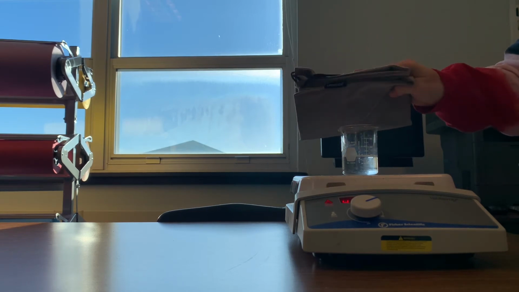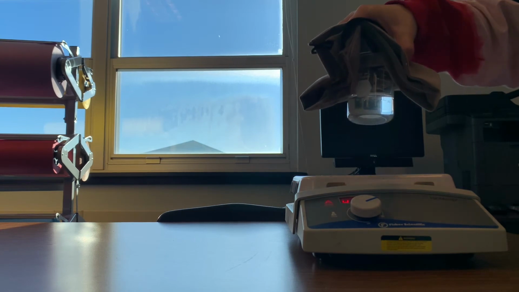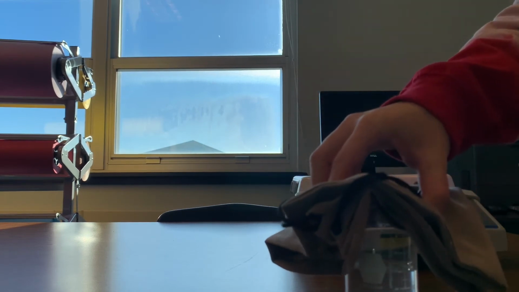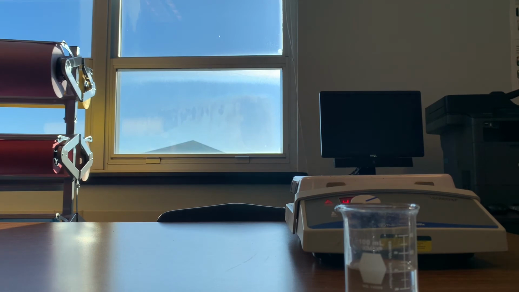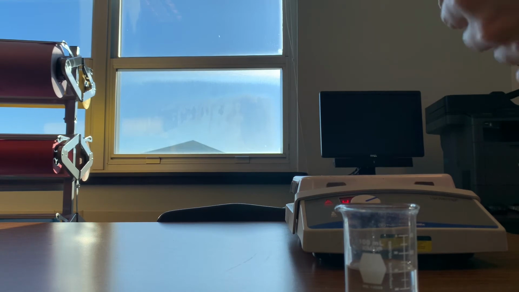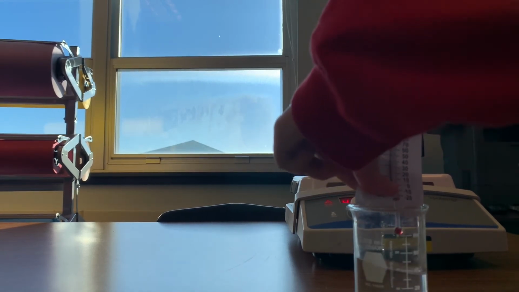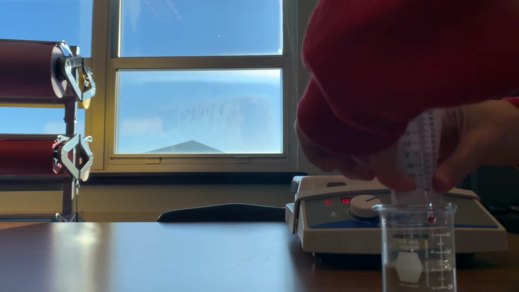And we're gonna measure the temperature of our water next. And I want you to notice that we're not touching that hot container. We're using a safe material to move it. So we are gonna stick our thermometer back into the beaker and record the temperature.